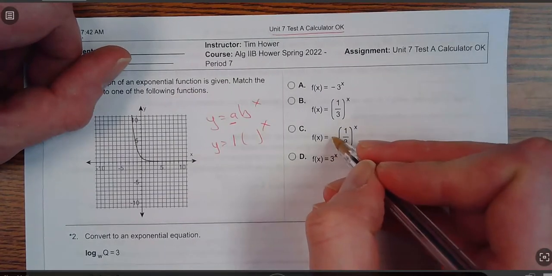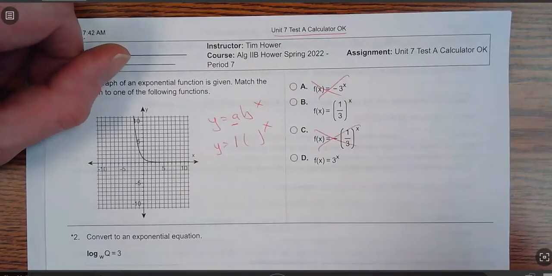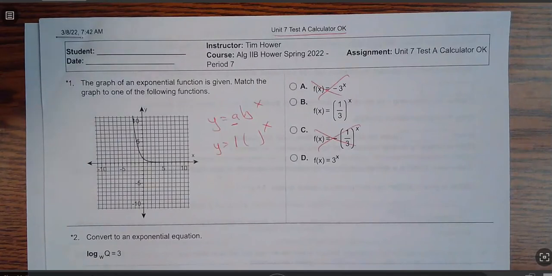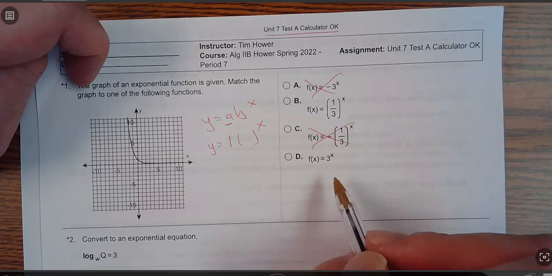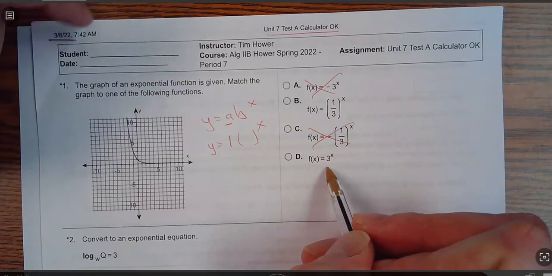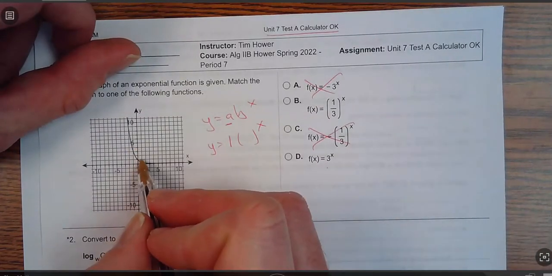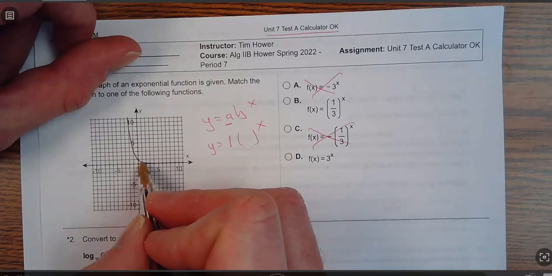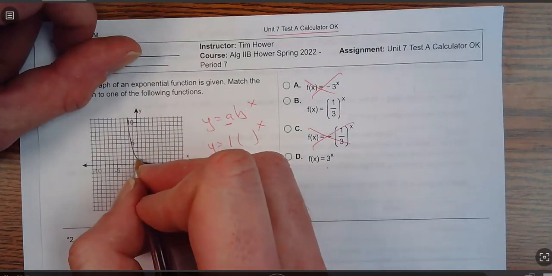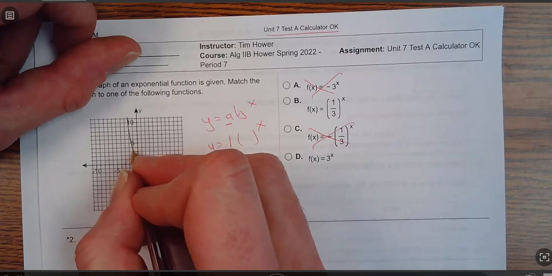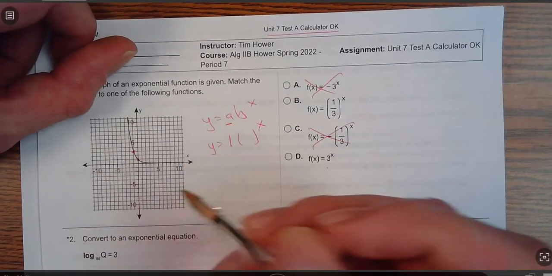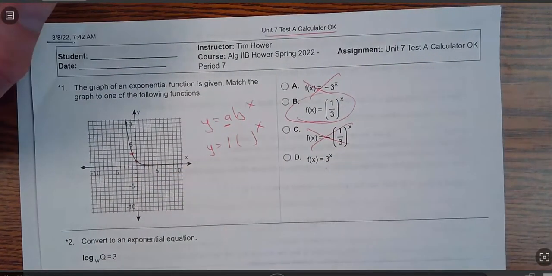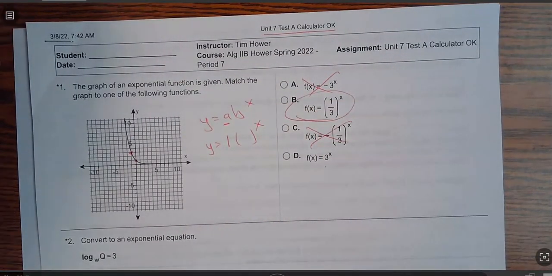Now, these have negatives, so I can throw those out because it's not the negatives, it's a positive. But what I want to know is, as I go to the right, is it decreasing or is it increasing? Okay, so this one, if I go to the right, it looks like it's about 1/3 of what it was before. If I go to the left, it's 3 times what it was. So from left to right, I'm going down 1/3 every time. So from 3 to 1 to 1/3, that means I'm multiplying by 1/3 every time. So it'd be letter B.